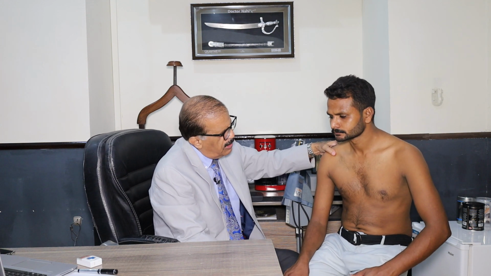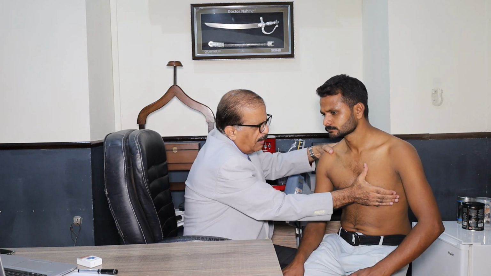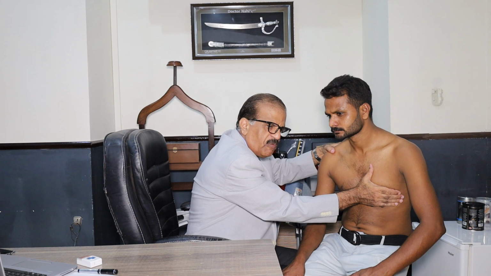Palpation of the precordium can be very easily done in a sitting position, but it can also be done when the patient is lying down. If the patient is admitted in the hospital, already in the hospital bed, then you will do it in the supine position. But if the patient comes to your OPD clinic, then you will do it while the patient is sitting. So I will just touch his precordium like this and try to feel the apex beat.